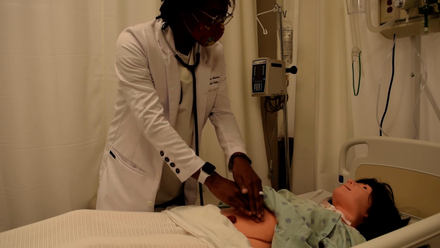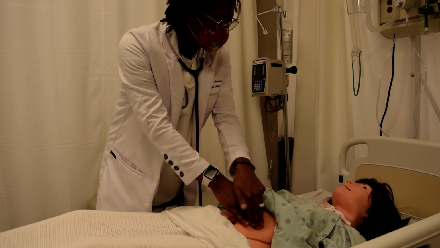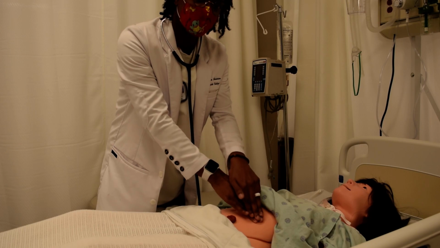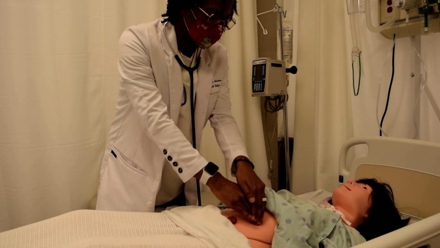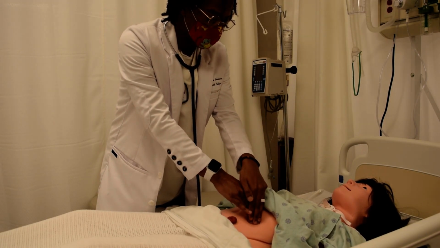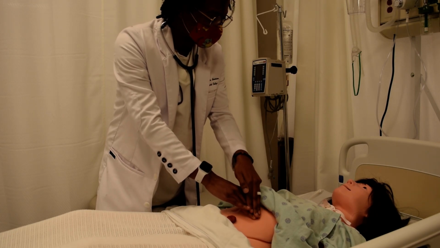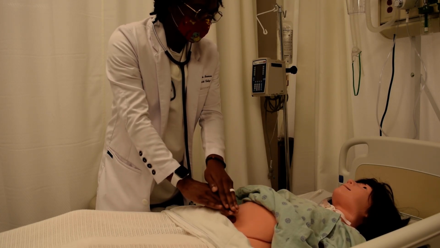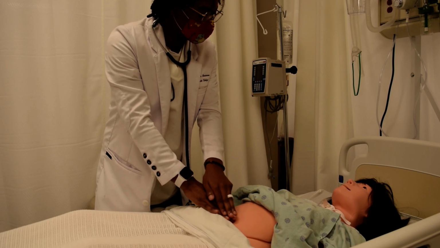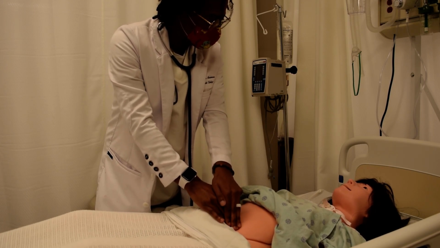So we want to double check what she's saying with her facial expression because facial expressions can sort of contradict what the patient is saying. Okay. And the last quadrant, no tenderness, no pain.